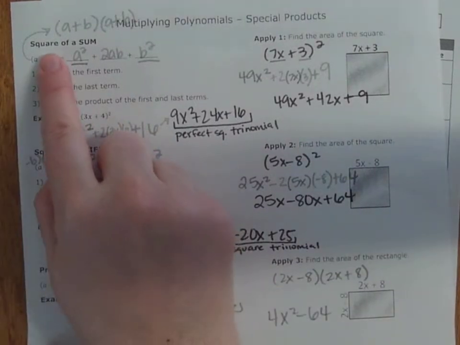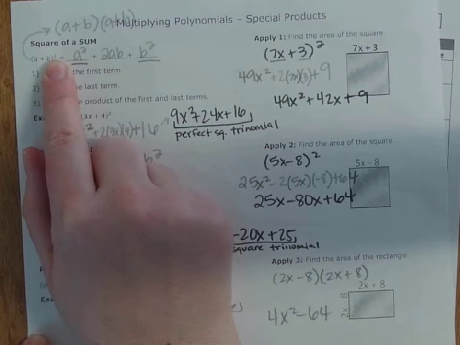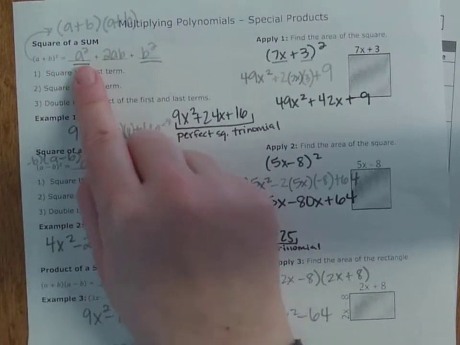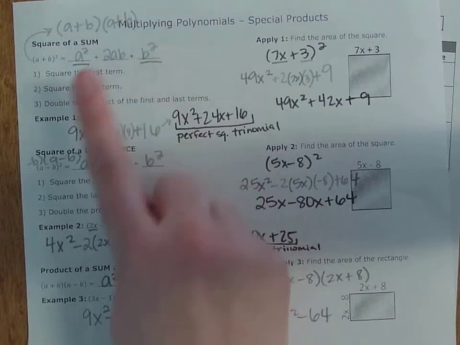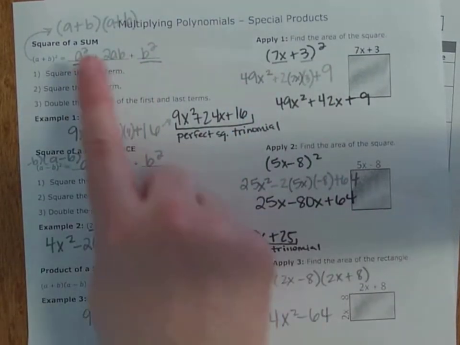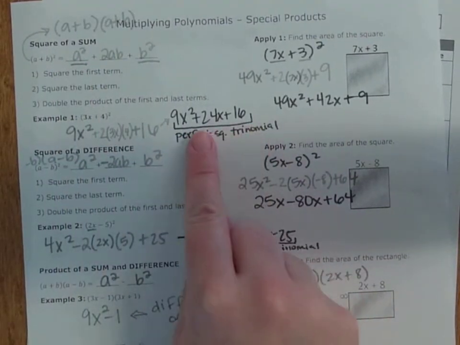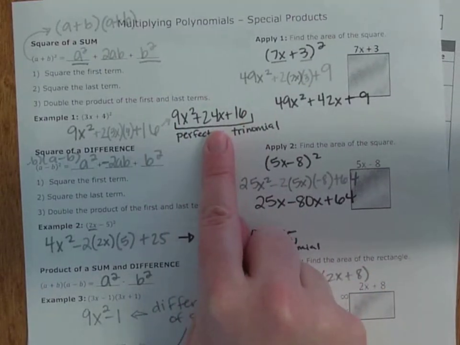So remember that we had a square of a sum. And a plus b squared meant a plus b times a plus b. And if we FOILed it, we found that it always followed this pattern. So then we had examples. And we said that the result of a square of a sum, when I multiplied it, was a perfect square trinomial. And I pointed that out because it's going to be very important to us starting today.